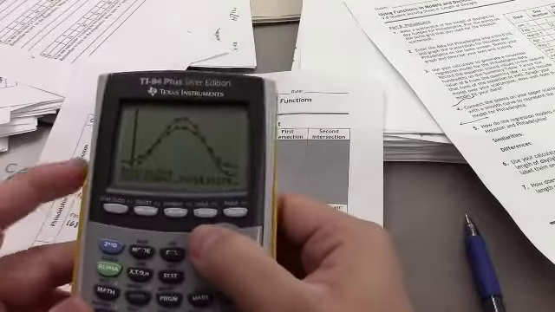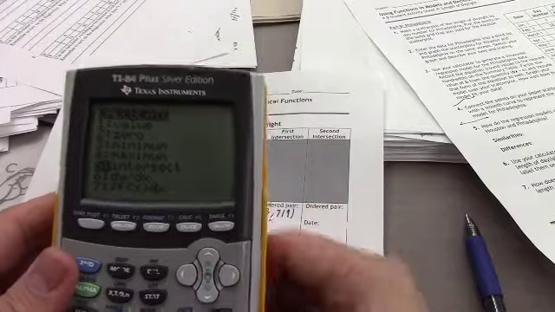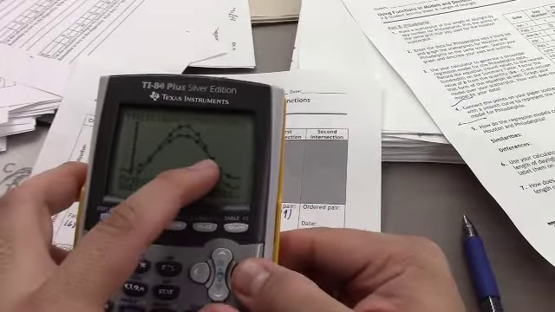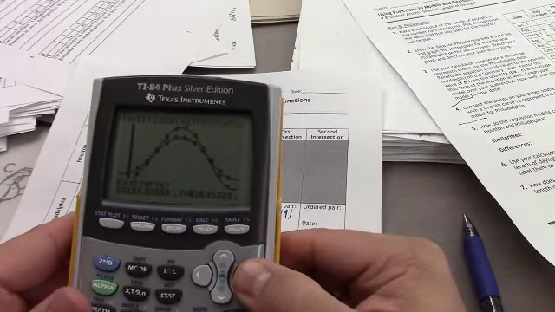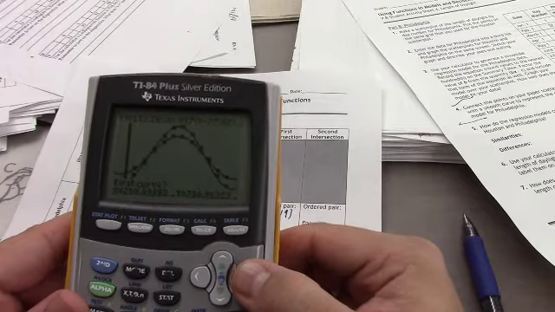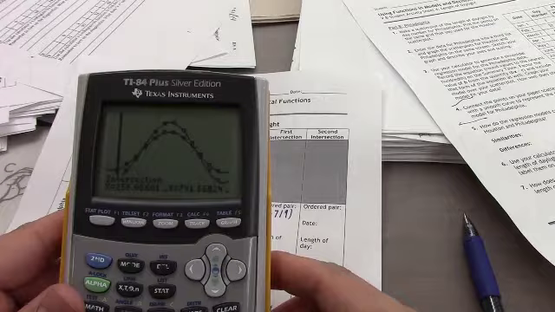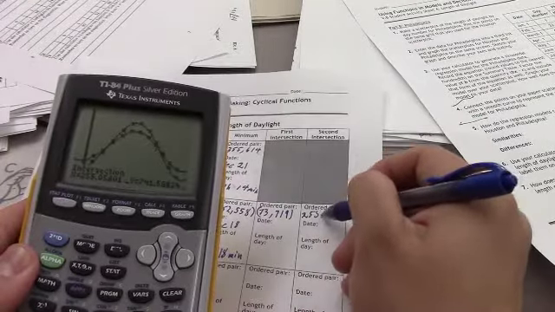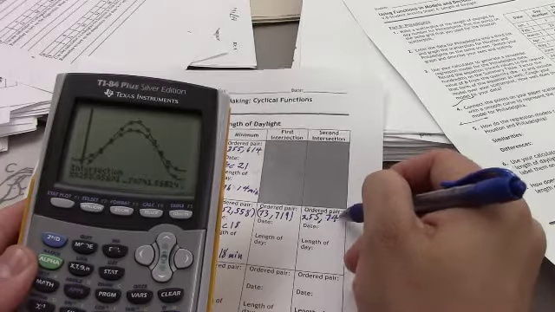So let me do the second one first. So second calc, intersect. I'm going to let that go all the way over here. Remember, this is the second intersection. There's the first, second. These are actually very important days in the year. All right, 1, 2, 3. And there we go. 255, 742.